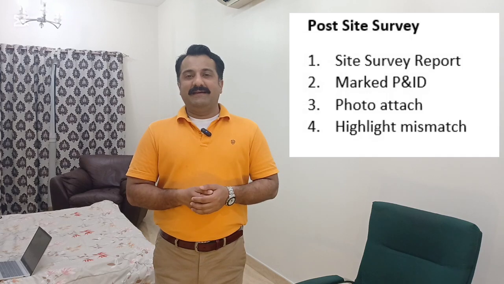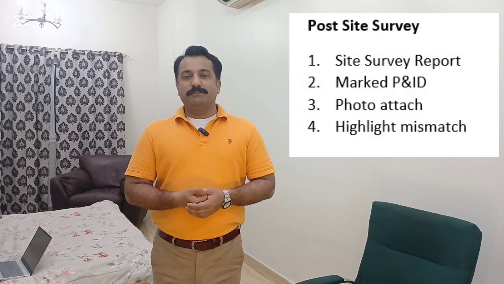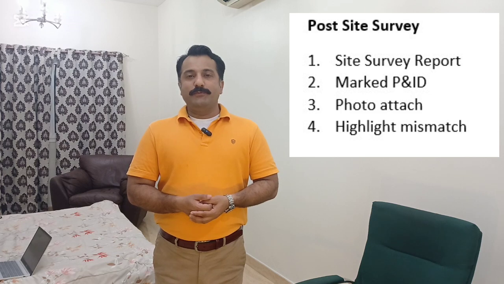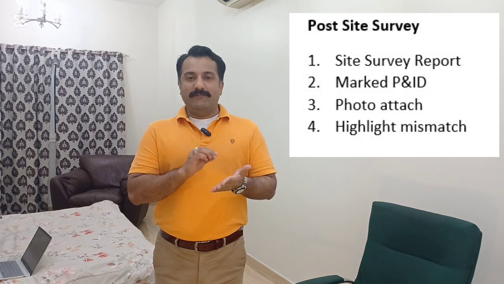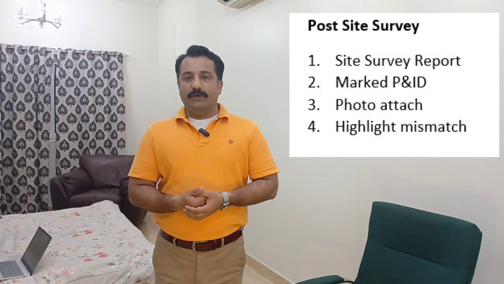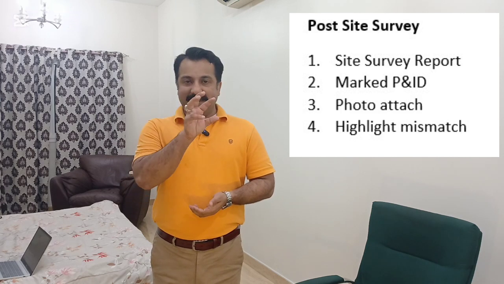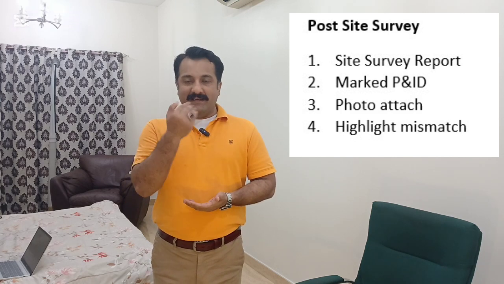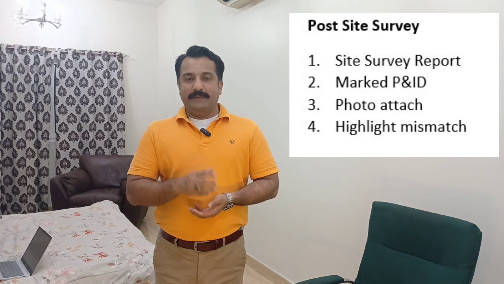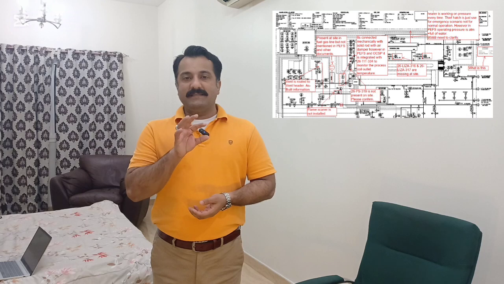After that there is a third section, that is post site survey. What you have to perform as a process engineer: you have to draw markup by hand or by any software you want to use, indicate the missing information or additional information you want to share with the client, and prepare a proper document or site survey report.